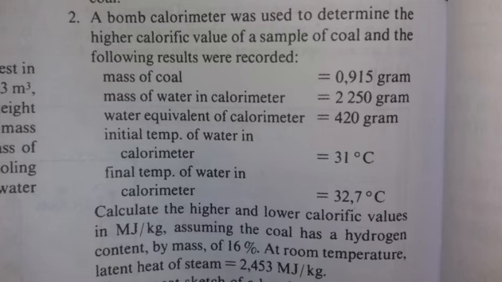Latent heat of steam is equal to 2.453 megajoules per kg.